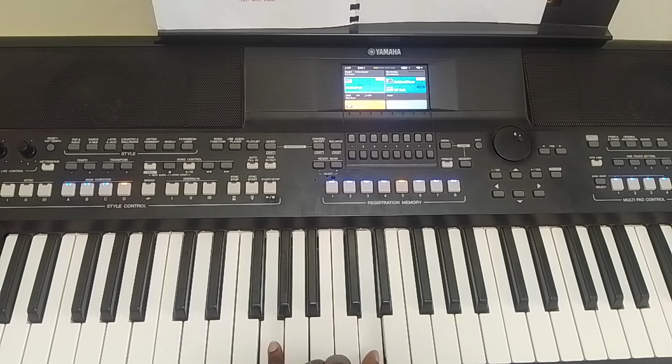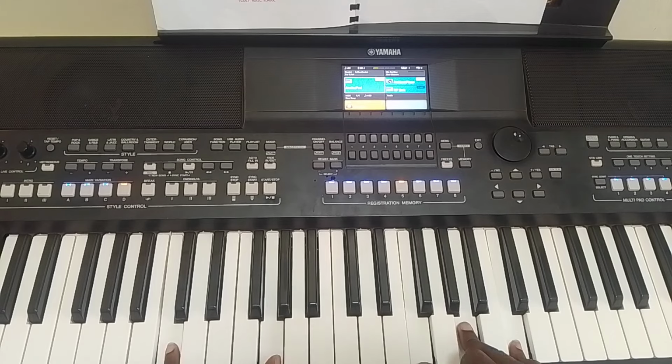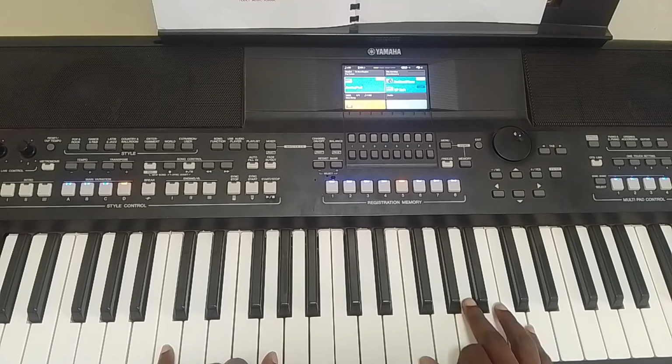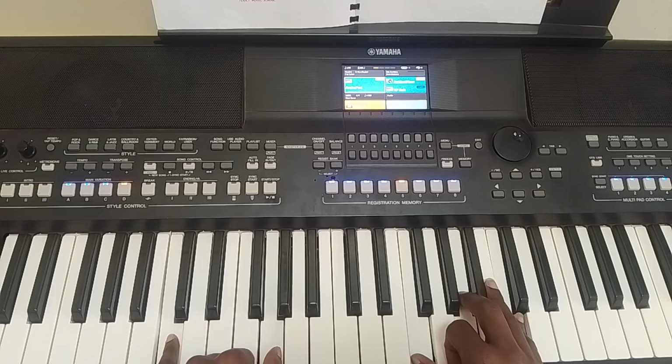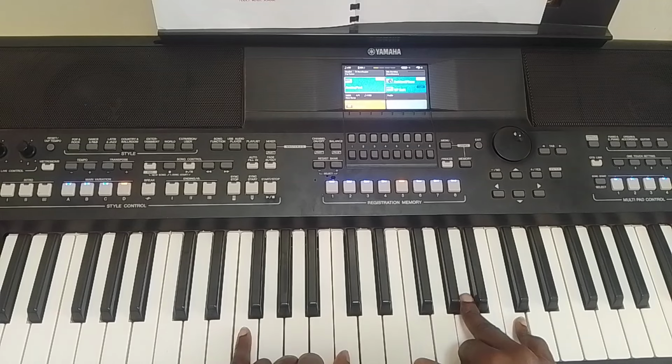Let's try this. I'm going to play the C chord, and on the left I'm playing a fifth. So when I'm here, I am playing just the chord C.